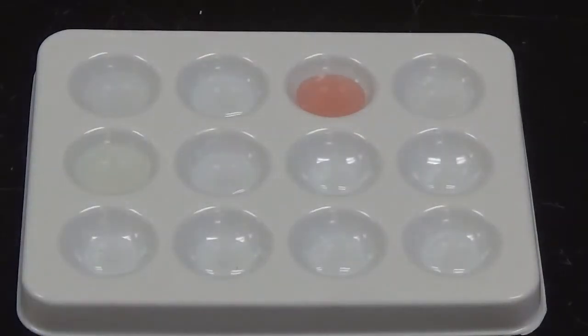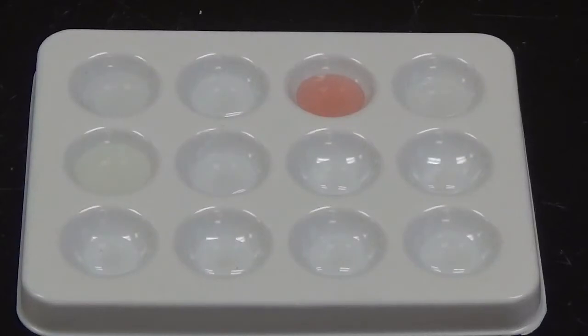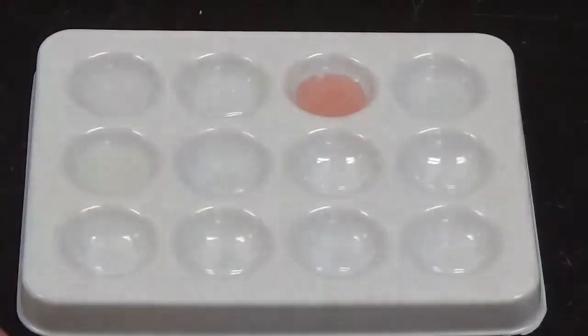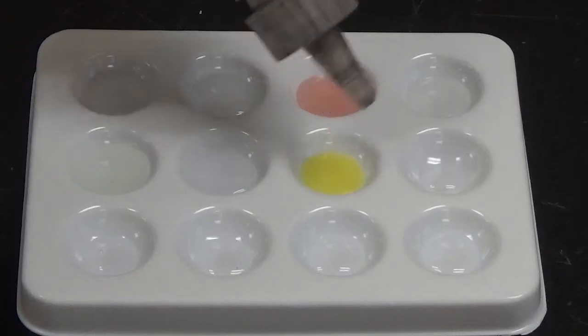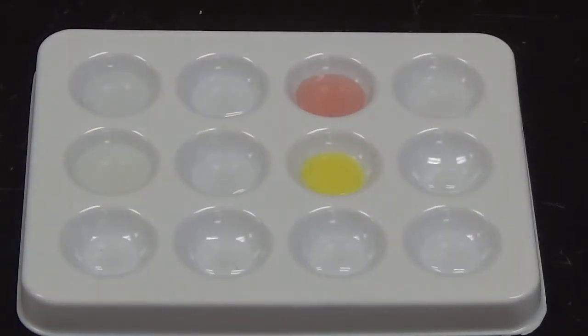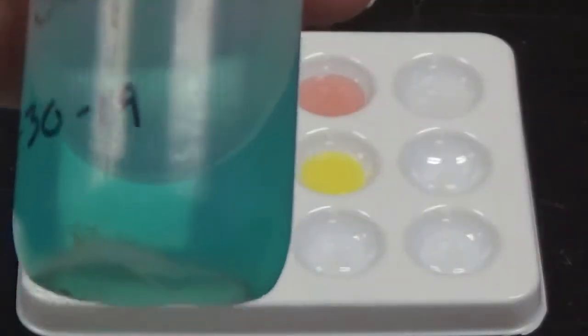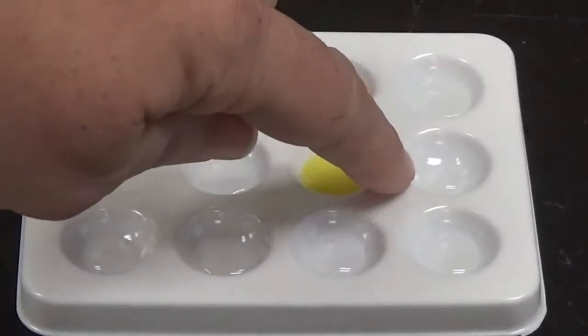So next up, we are going to be using silver nitrate. Silver nitrate has the formula AgNO3. And it'll be going into this well here. So you can see a very visible change there. We went from clear and colorless to bright yellow, so that is most definitely a chemical change. Next up we have copper sulfate. Copper sulfate has this pretty teal color, and we're going to add it into this well here.